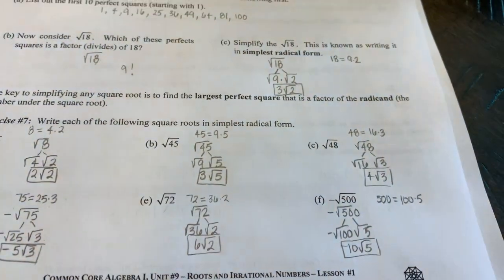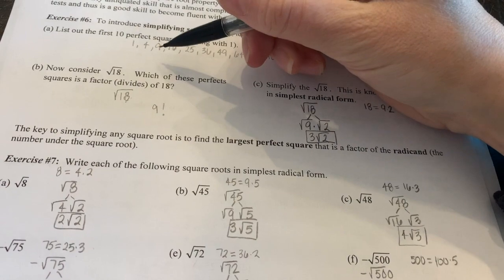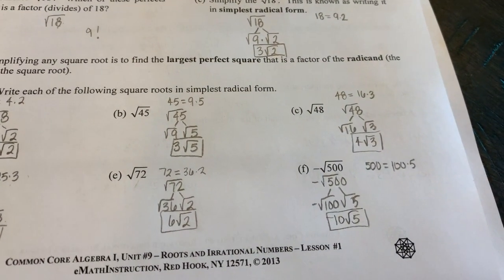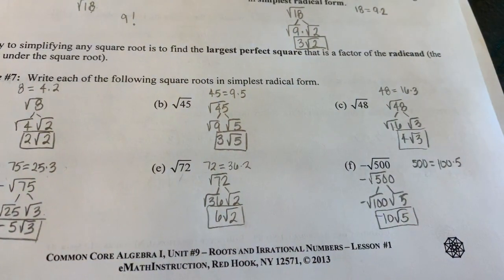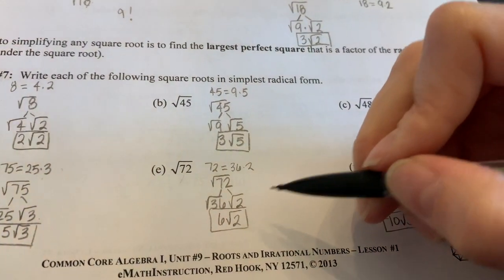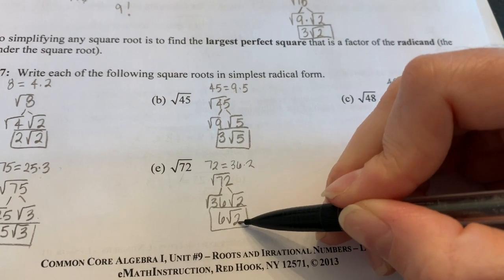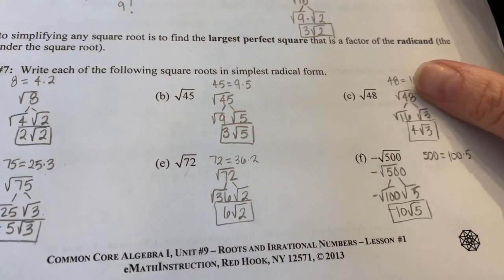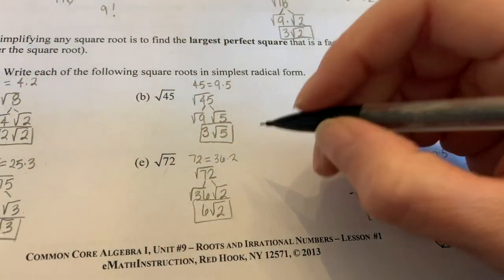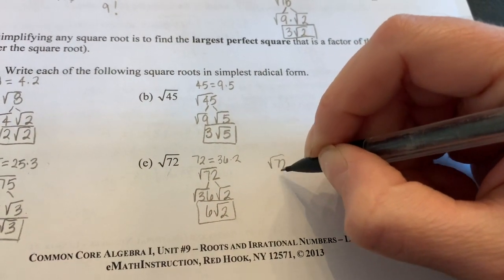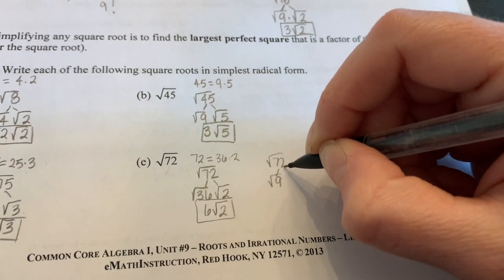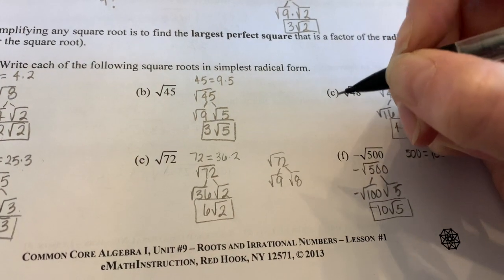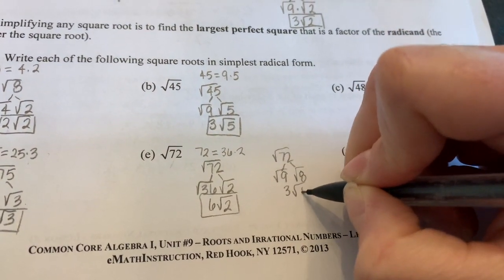For E, 72 is another example where you may have jumped to the conclusion of 9 times 8. One thing I should say is if you ever do that on accident, you can always just make sure when you get your final answer that your radical can not be divided by any other perfect squares. So for example, if you did square root of 72 is 9 times 8 like this, you would get 3 radical 8.